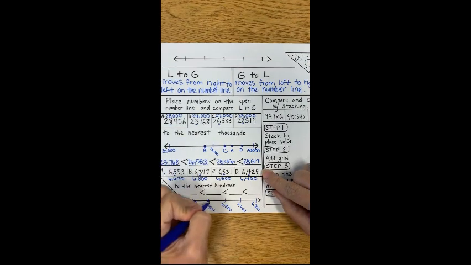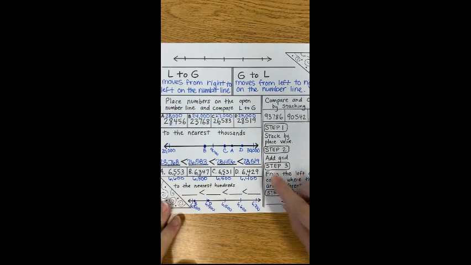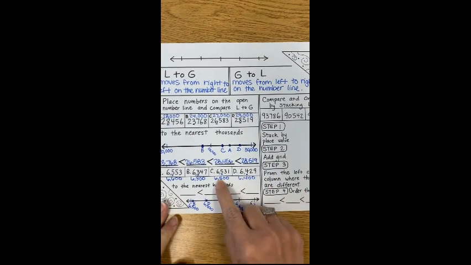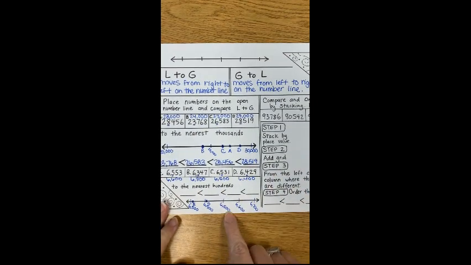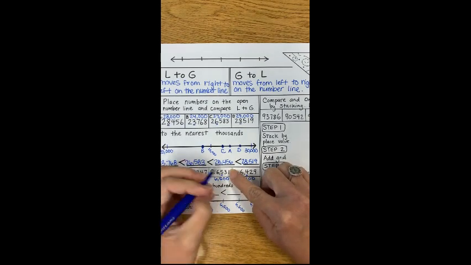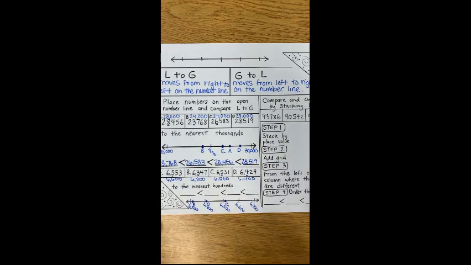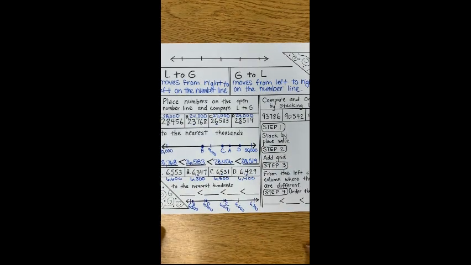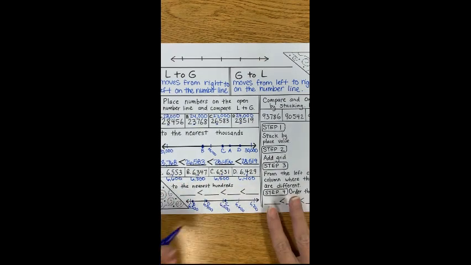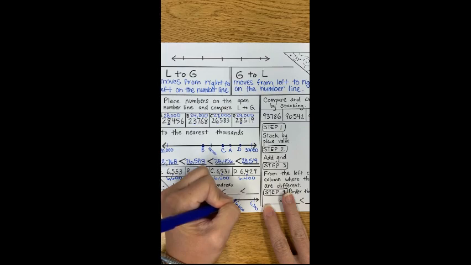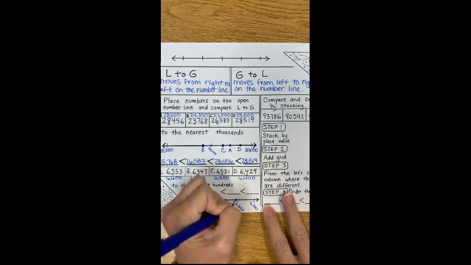And I'm going to label that D. Okay, I estimated this C to 6,500. It's a tiny bit more, so I'm going to put it right here and label that C. Okay, and finally I labeled A. I estimated it to 6,600. It's a little bit less than that, so I'm going to put it on this side this time. I'm going to label that A.